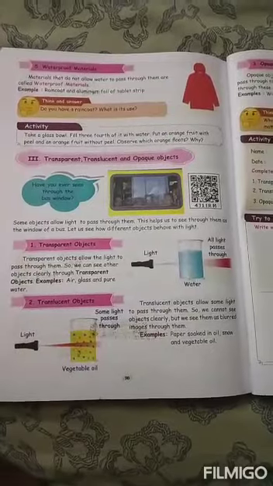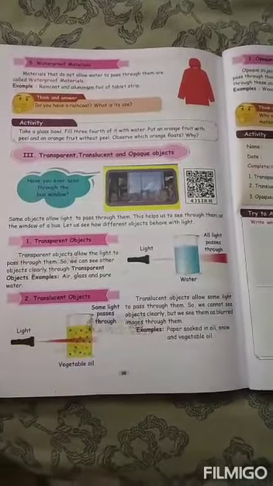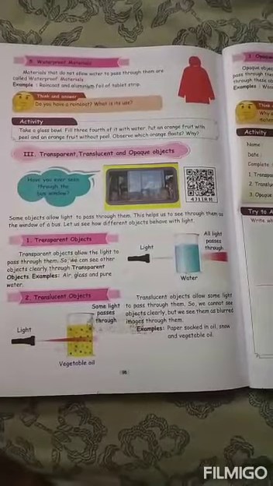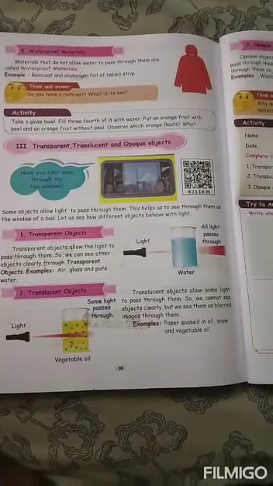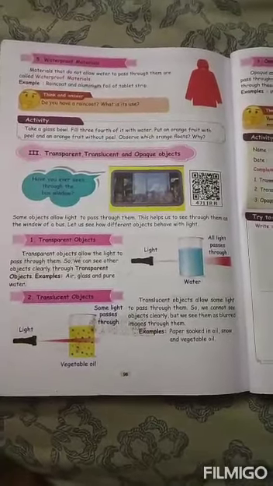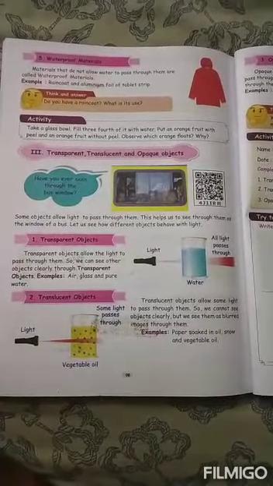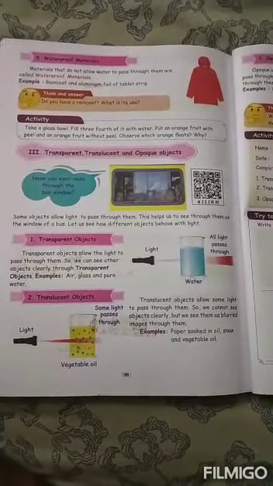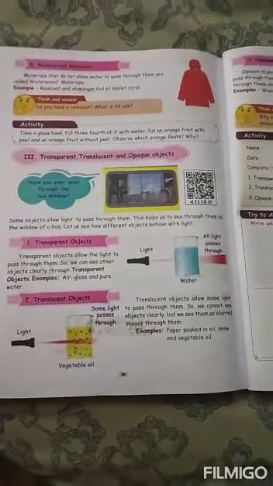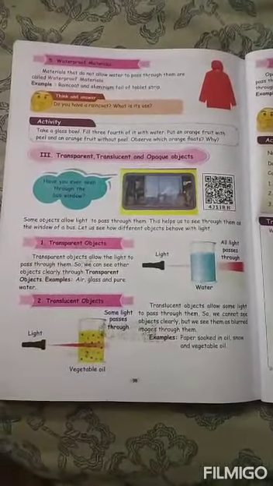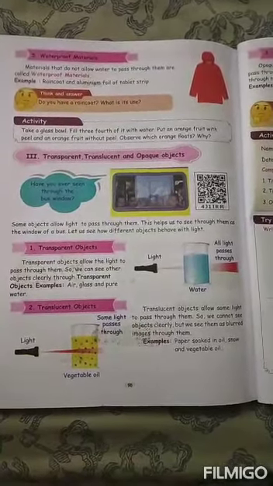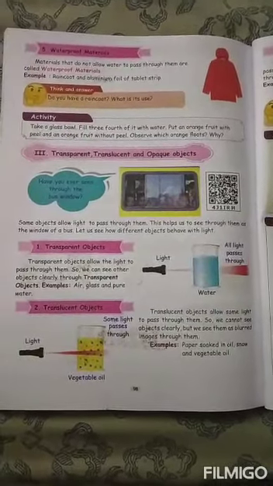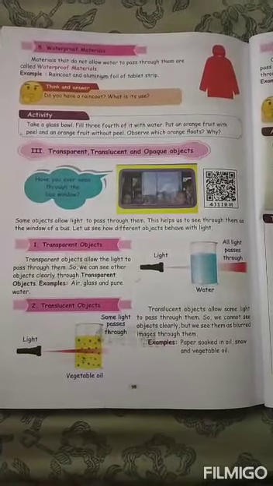Then if you cannot see the object on the other side, if it is blurred, so you can't see properly, the full view is not there, but somehow you can assess what it is by an assumption. Blurred images are seen. Those things are translucent objects.